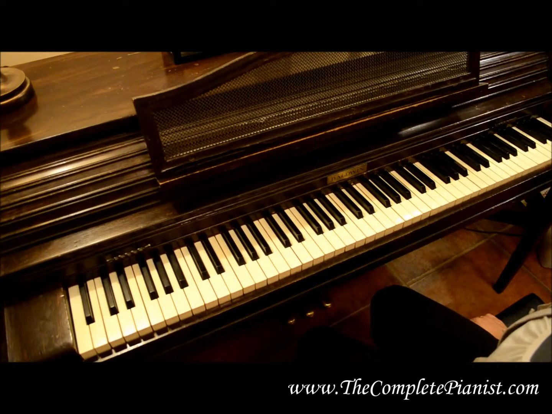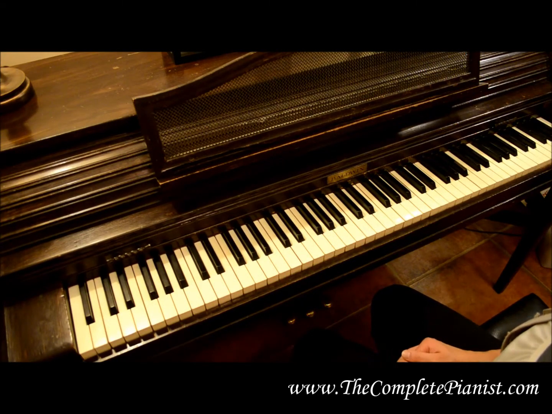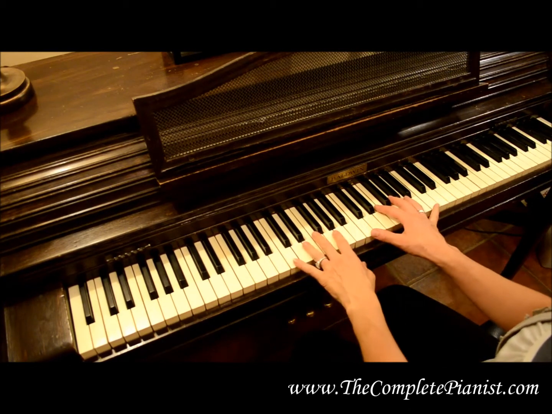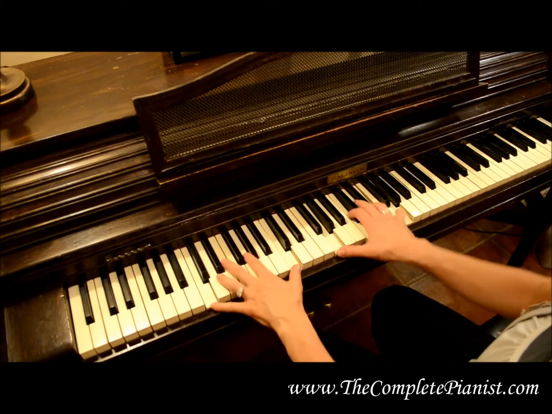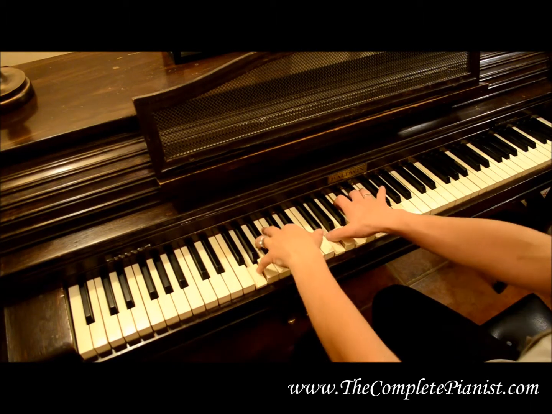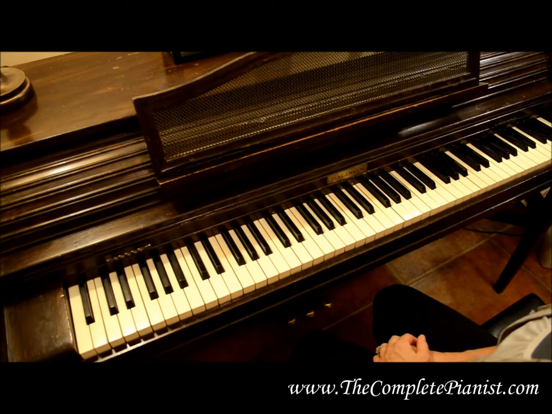Dynamics is the volume at which we play our music. We will be learning the 2 main, forte and piano. Forte means to play loudly, and piano means to play softly. So as an exercise, sit at your piano and play some loud things, and then play some soft.